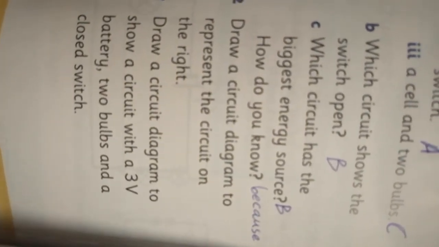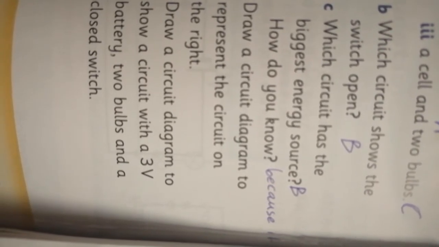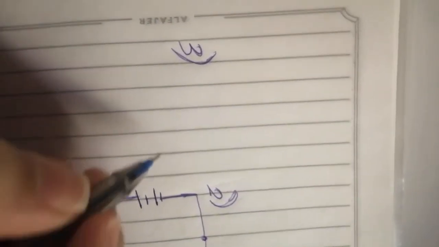For question 3, a circuit diagram with a 3-volt battery, 2 bulbs, and a closed switch. So, the 3-volt battery, we said it has 2 cells, so it's like this.